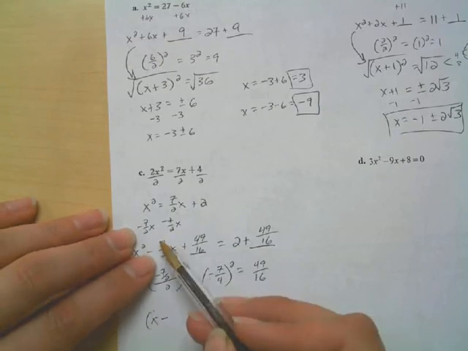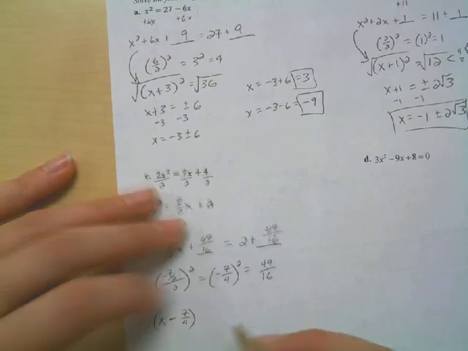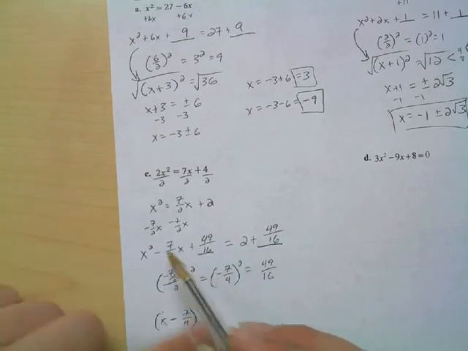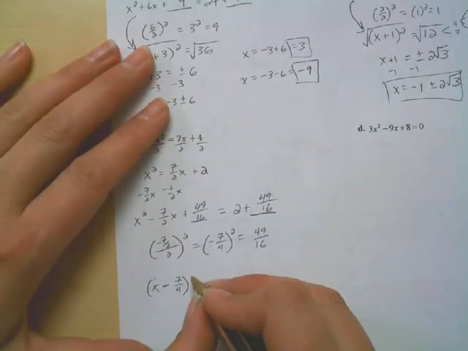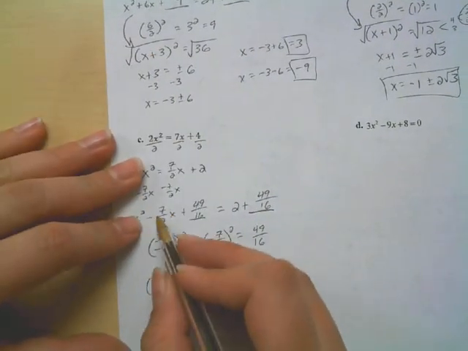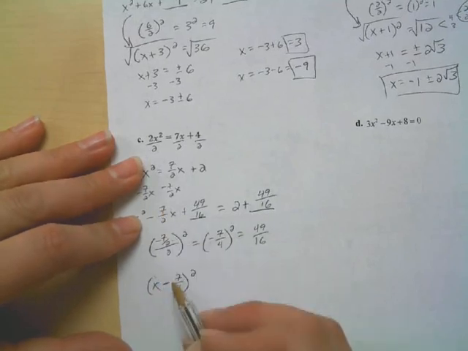Half of 7/2, we already said was 7/4. Okay, half of negative 7/2 makes a negative 7/4. So that's what I have right there. That's where this comes from. Okay, we just took half of b, and that goes there.